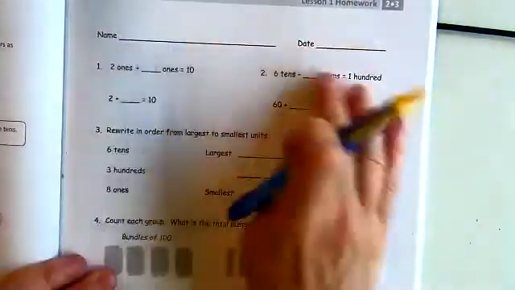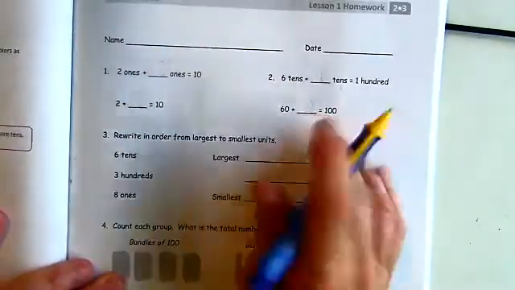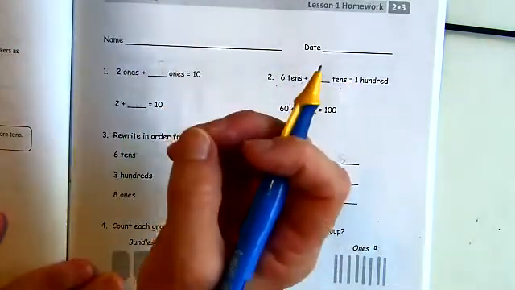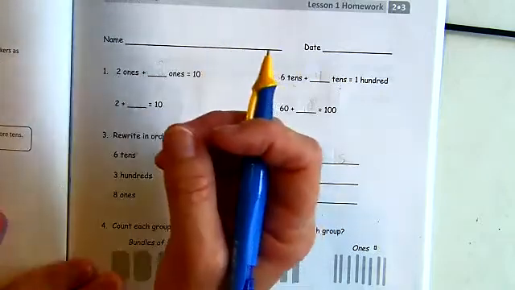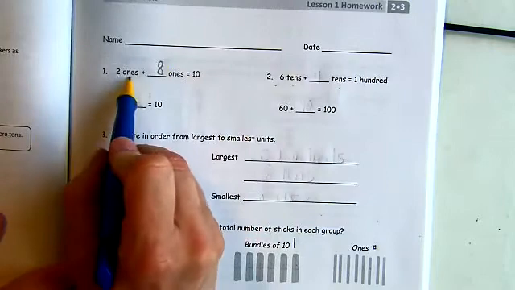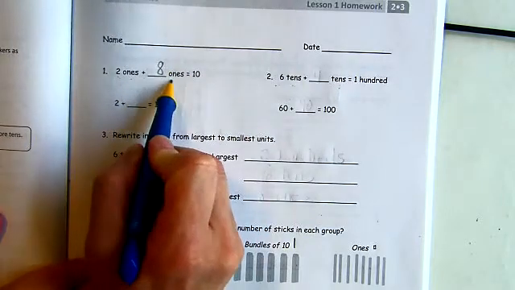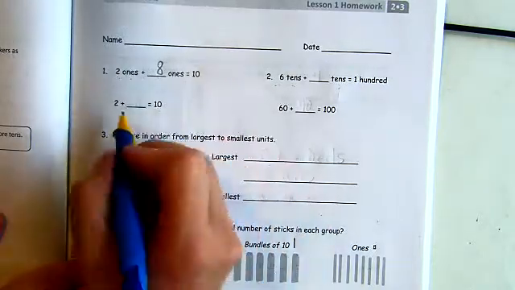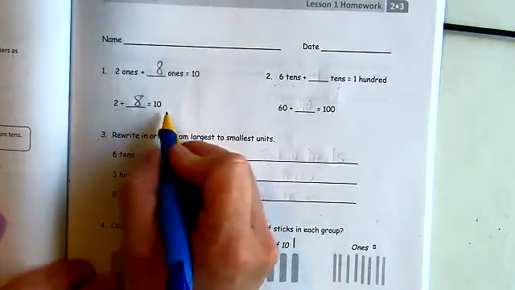All right. So let's get started. Up here at the top, we're dealing with those fact families. So 2 and something is 10. It's really important that we start to learn those number bonds. If I have 2, I need 8 more to get to 10. 2 ones plus 8 ones equals 10. So 2 plus 8 equals 10.